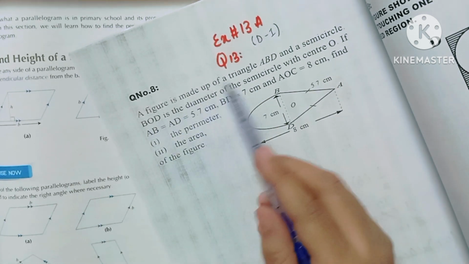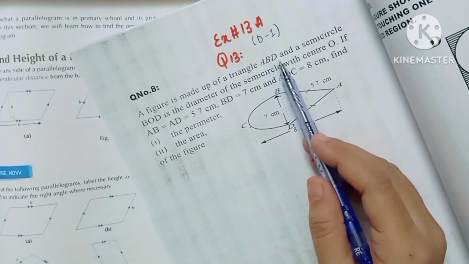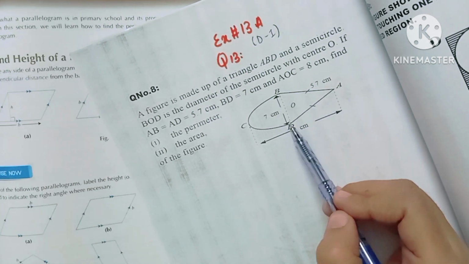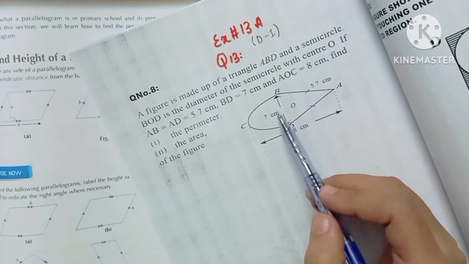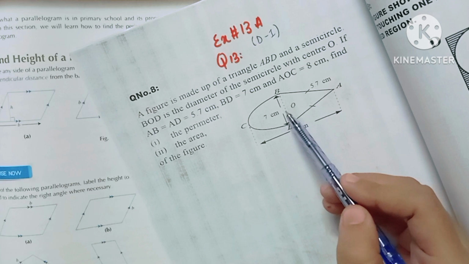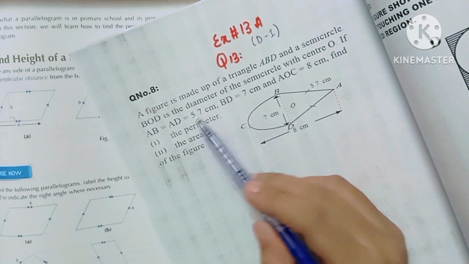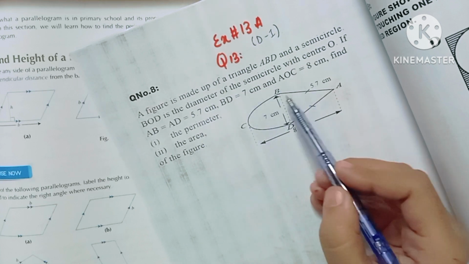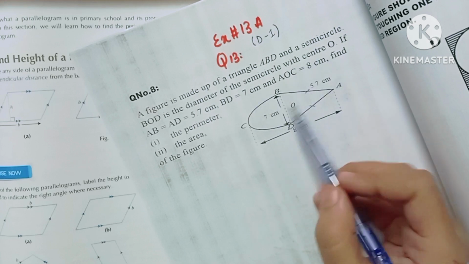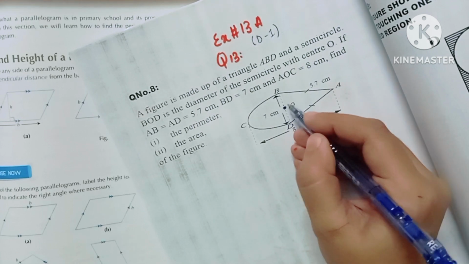A figure is made up of a triangle ABD and a semicircle BOD. BOD is the diameter of a semicircle with center O, and the center is O here.